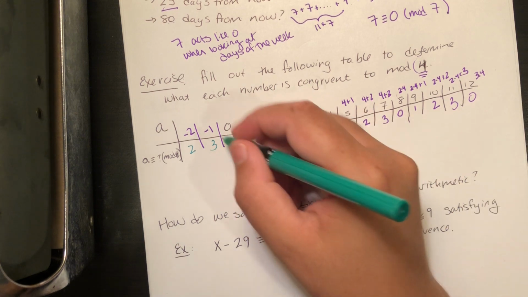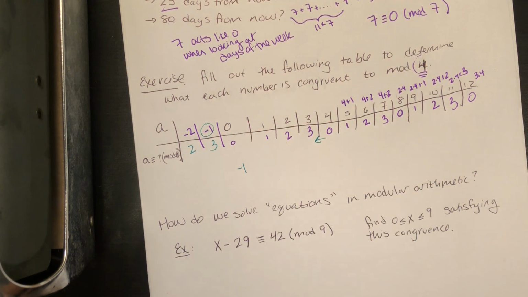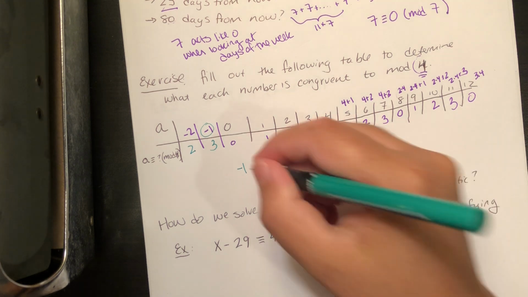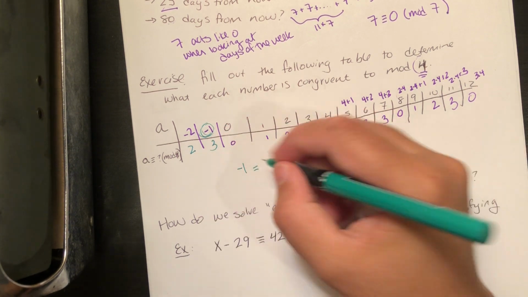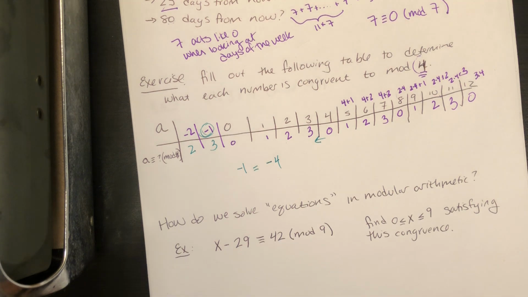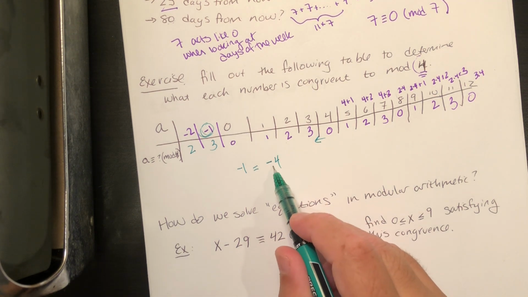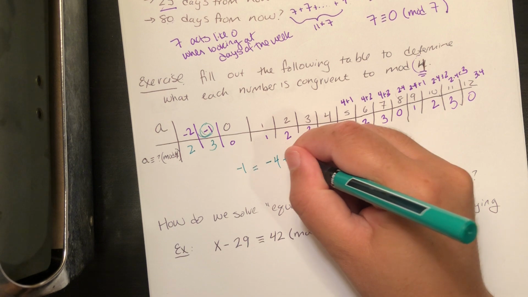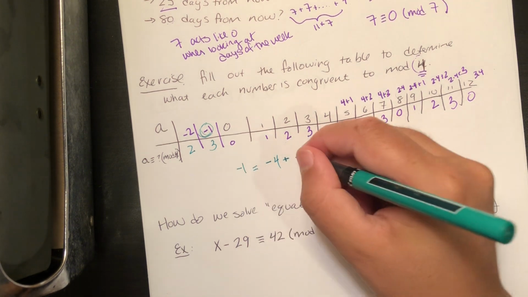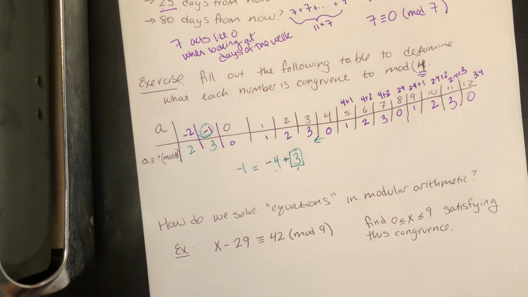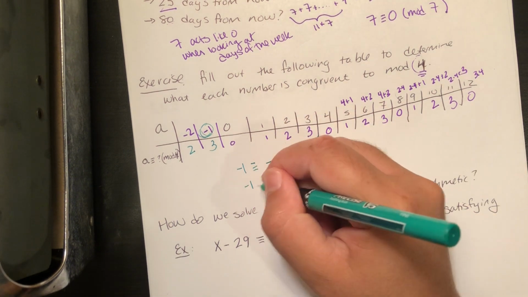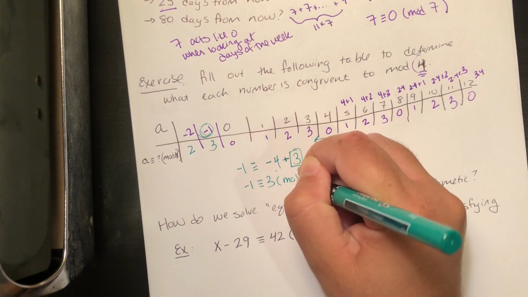So we want to express -1 as some multiple of 4 plus a remainder. Well, what's the closest multiple of 4 that's smaller than -1? That would have to be -4. Right? -4 is a multiple of 4. It's just 4 times -1. Now what's the remainder? What would we have to add to that to get to -1? 3. It makes sense, right? It's 3 more than a multiple of 4. Okay, so -1 is in fact equivalent to 3 mod 4.